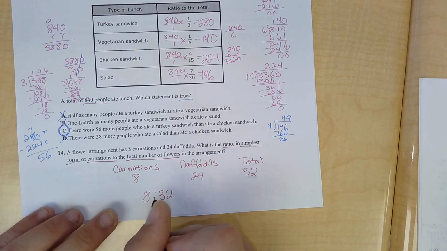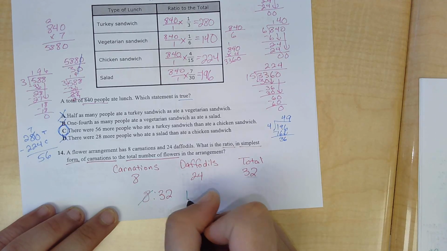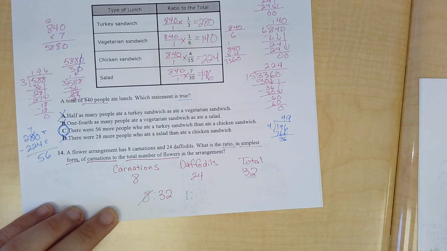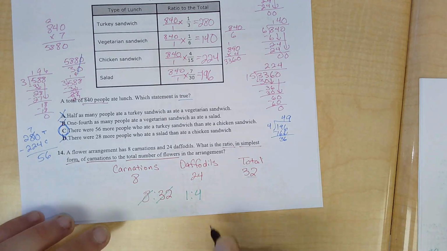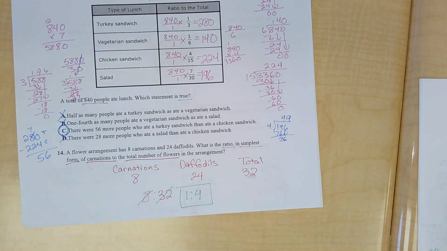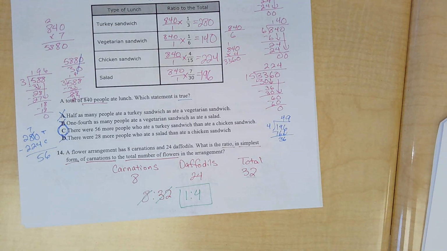I know 8 can go into itself once. And I know 8 can go into 32 4 times. This is my ratio. Okay. Let's go ahead and go to number 15.